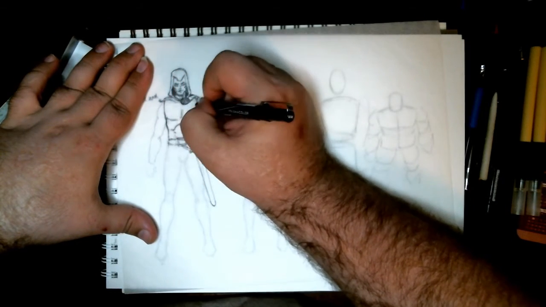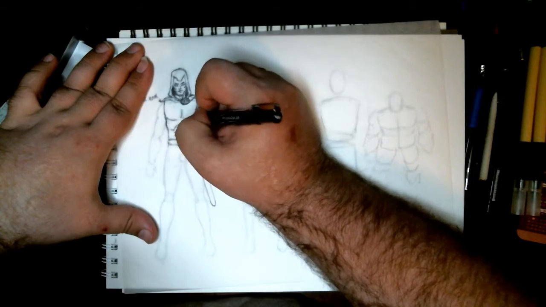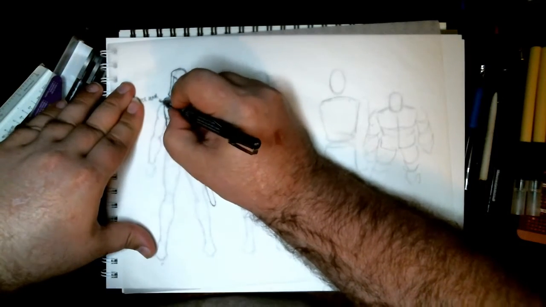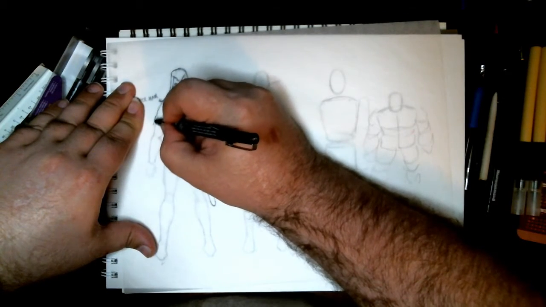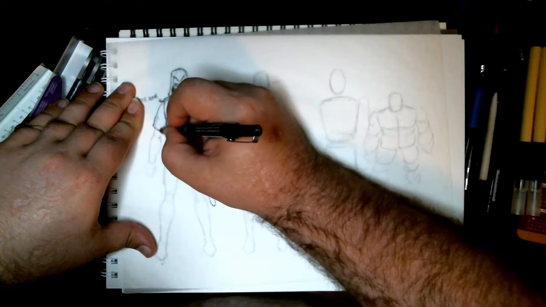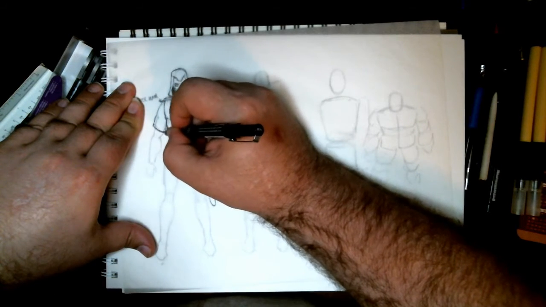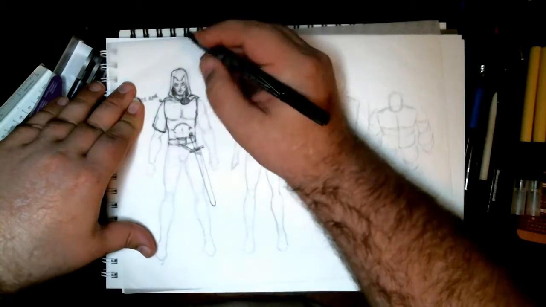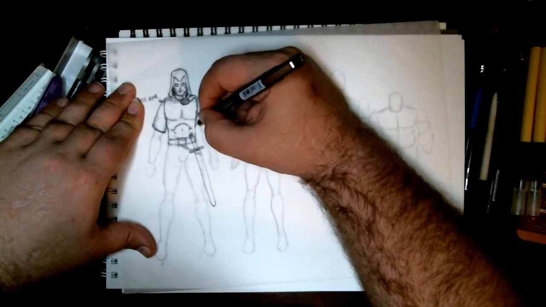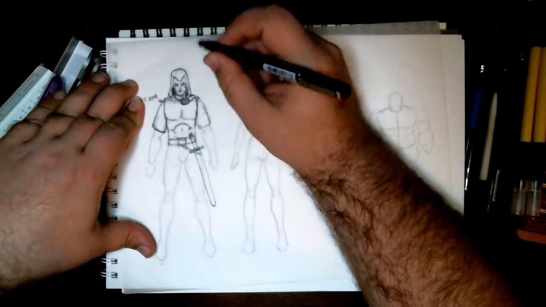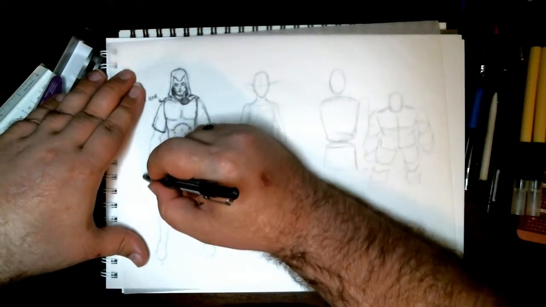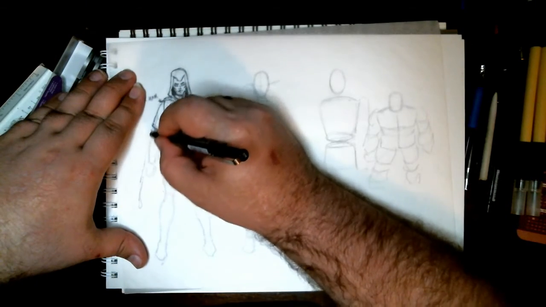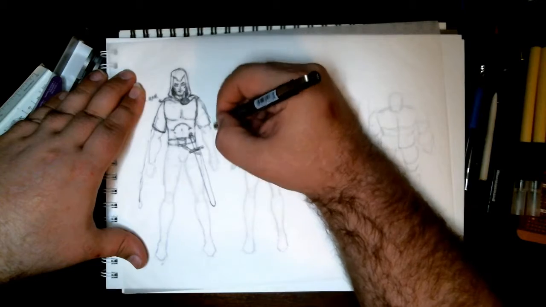Now obviously the armor is on the outside, so we want to make sure that he has something covering it. So in this case, he's wearing like a little bit longer than a short sleeve. Not to mention that he has his cape.